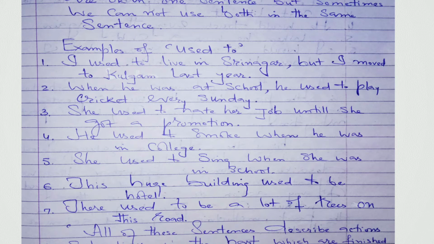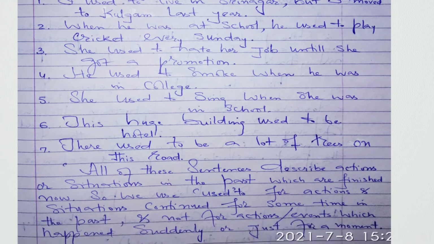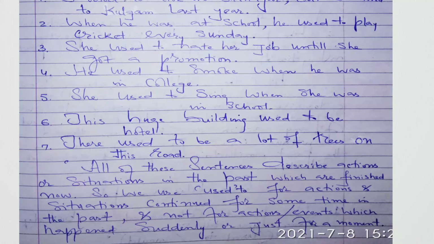As it is clear from these seven examples, these sentences describe actions or situations in the past which are finished now, so we can use it for actions and situations continued for some time in the past. And you should also know that "used to" is not used for those actions or events which happen suddenly or just for a moment in the past.